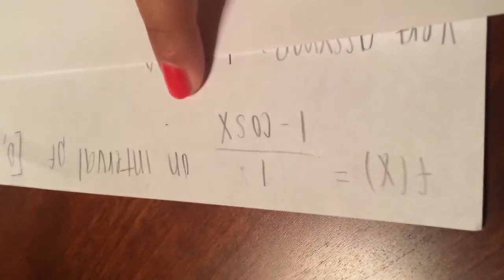Okay, so for our last question, we're going to find all the critical points we need to graph this equation. Our function is 1 over 1 minus cos x, and our interval is between 0 and 2 pi.